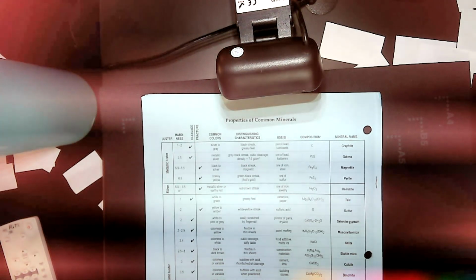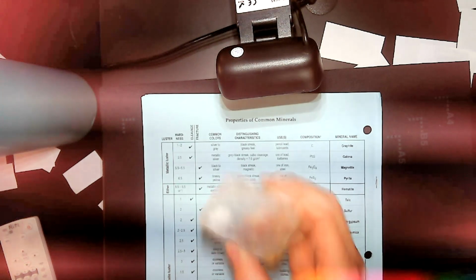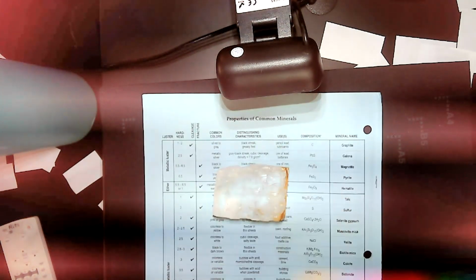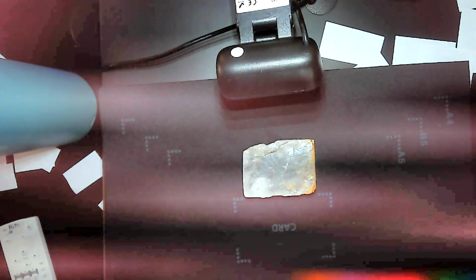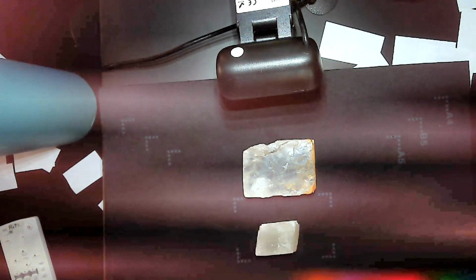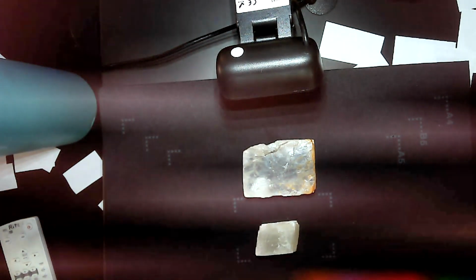There is a mineral that will have a salty taste. This mineral, wow, I actually want to point something out. That's the one that tastes salty. Let me get rid of the blue sheet. That's the one that tastes salty right there. This is the one that bubbles with acid.